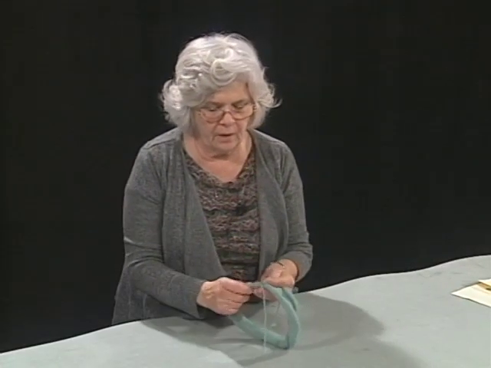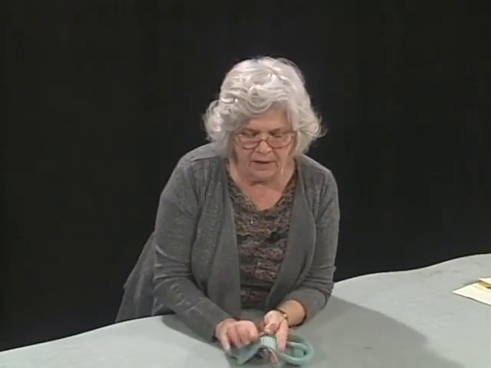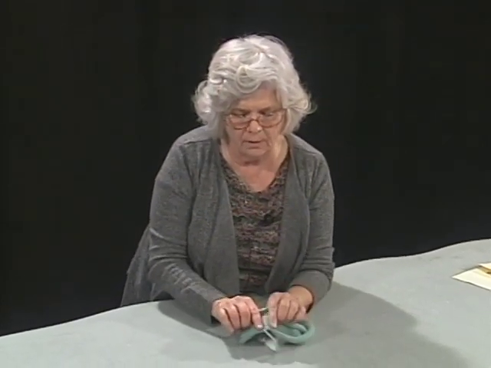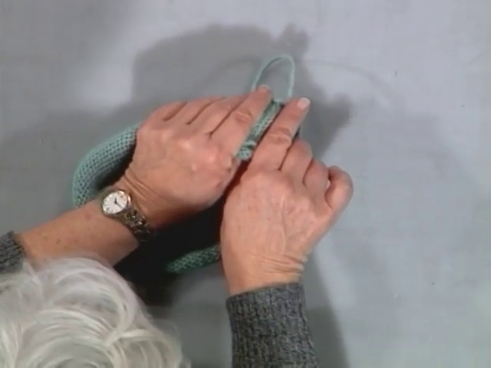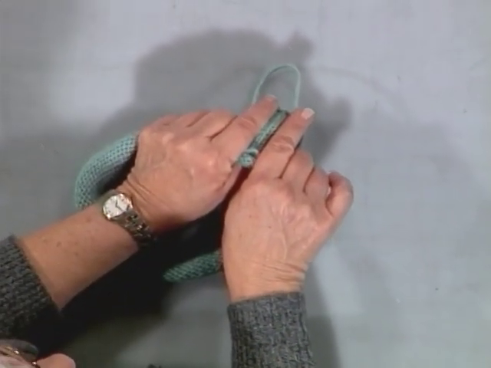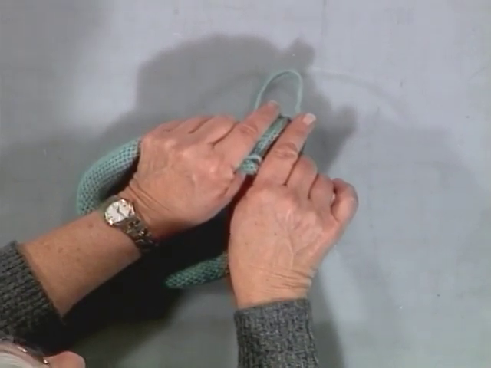Now, on the knit side, these long V-shaped things here between my fingers are actually called the rib or the wale. And that's what corresponds to the lengthwise grain.